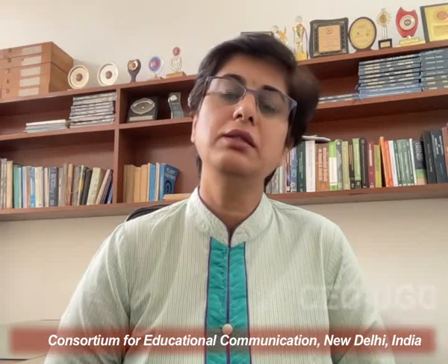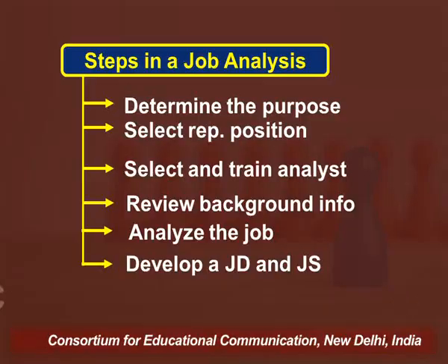Then there are certain other potential problems in the job analysis process. But now, in the present lecture, we are going to first learn what the steps in a job analysis are. A proper job analysis process includes the following steps, beginning with determining the purpose. First and foremost, we must be aware of why we are performing the job analysis.